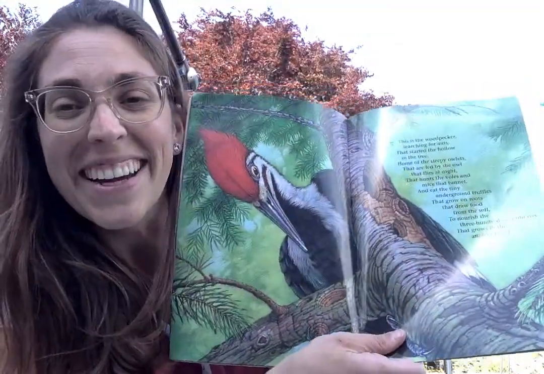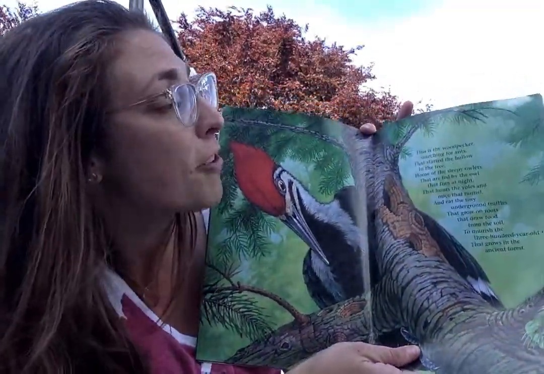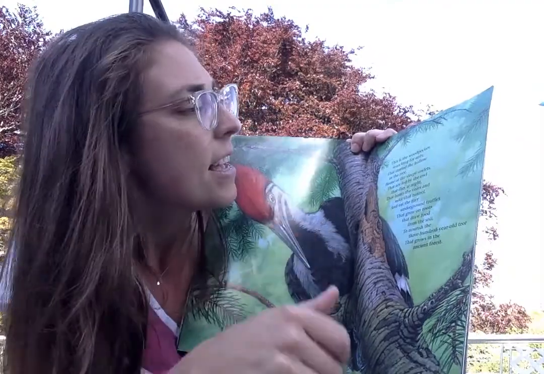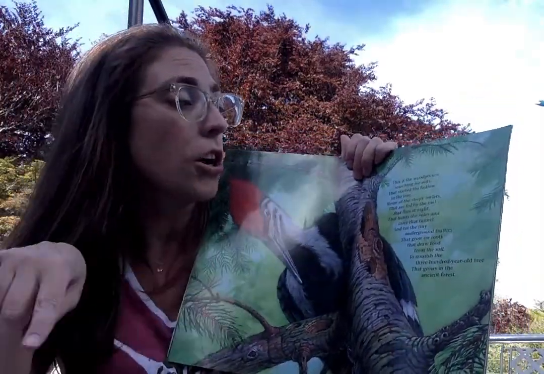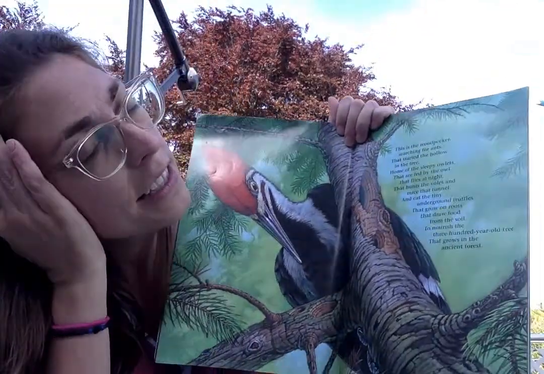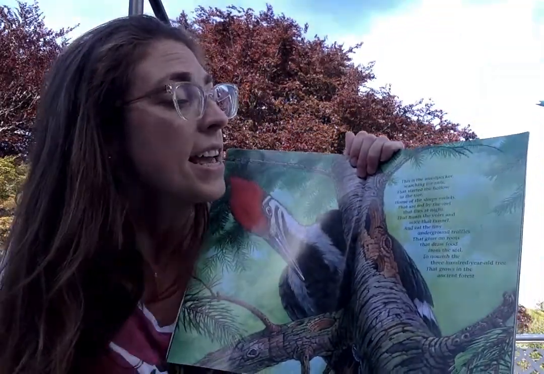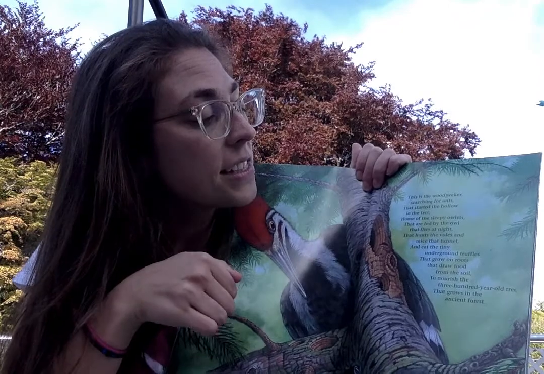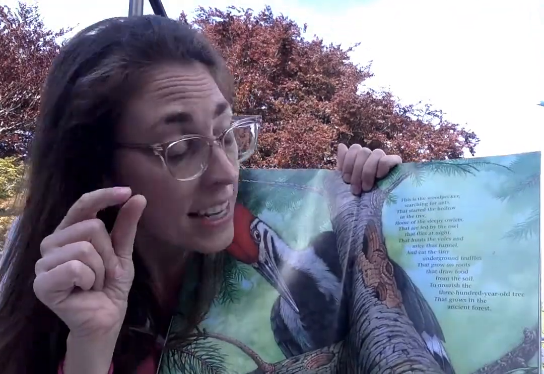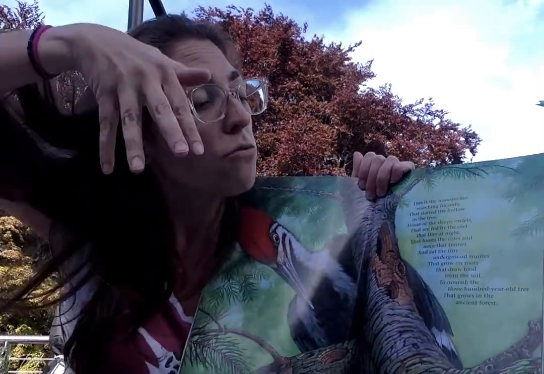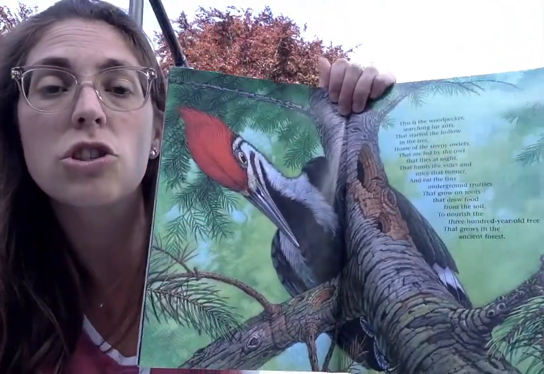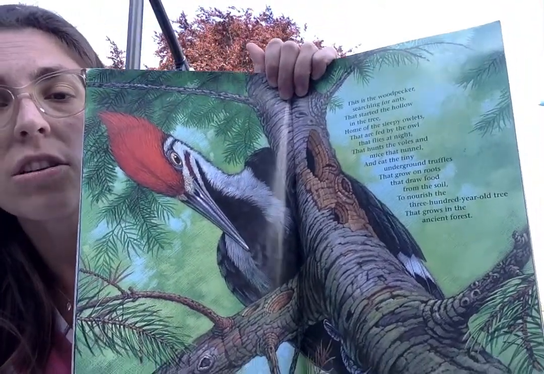What's next? Woodpecker. This is the woodpecker searching for ants that started the hollow in the tree, home of the sleepy owlets that are fed by the owl that flies at night, that hunts the voles and mice that tunnel, and eat the tiny underground truffles that grow on roots that draw food from the soil to nourish the 300-year-old tree that grows in the ancient forest.